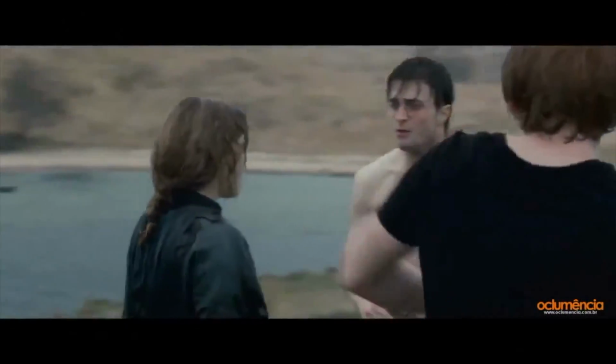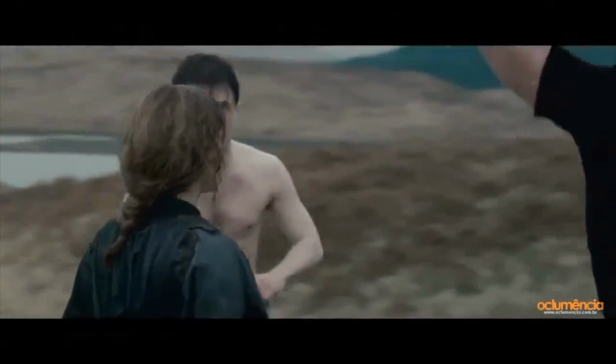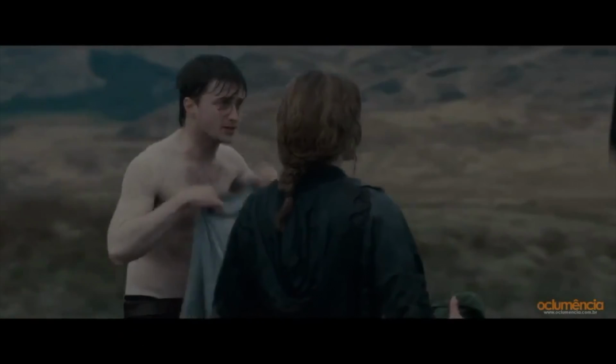Go there now. What? We can't do that. We've got to plan, we've got to figure it out. Hermione, when have any of our plans ever actually worked? We plan, we get there, all hell breaks loose.